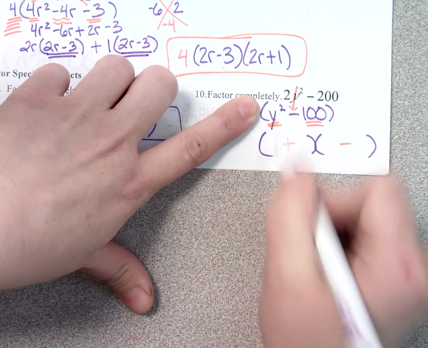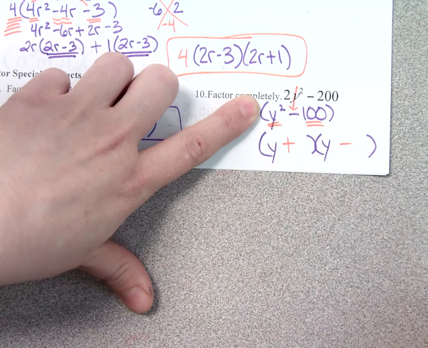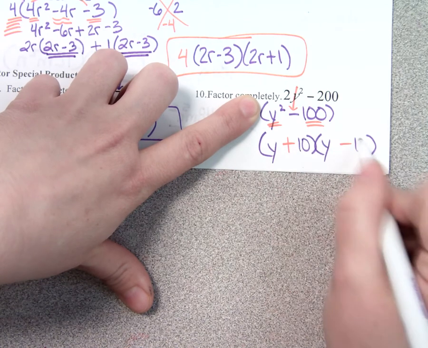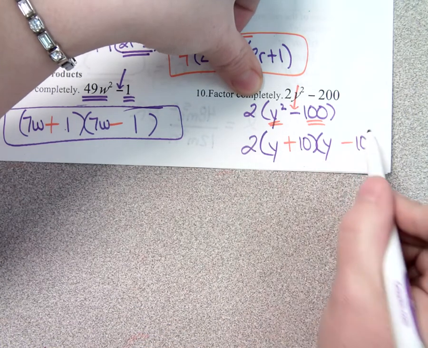What times what makes y squared? Y. And what times what makes 100? 10. One minor detail, Mr. GCF, drop him like he's hot.